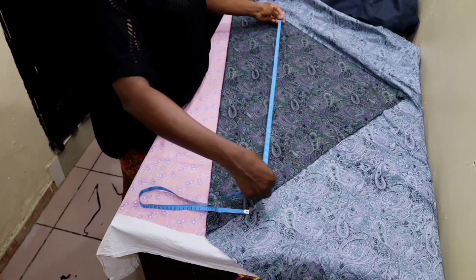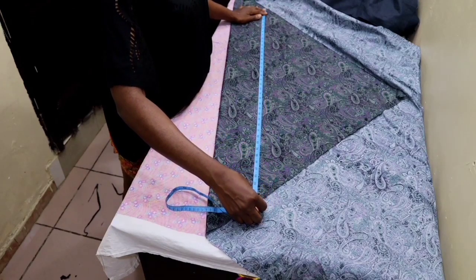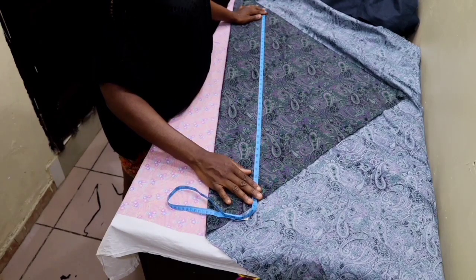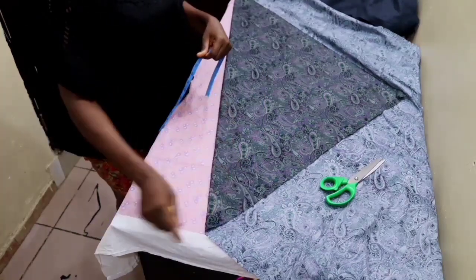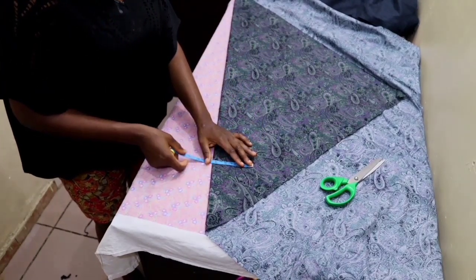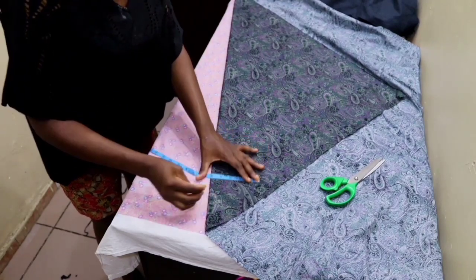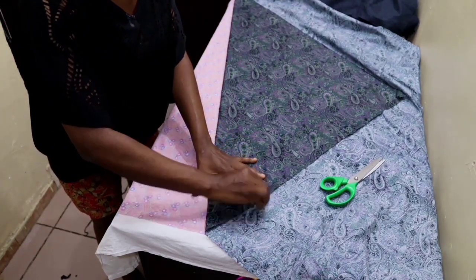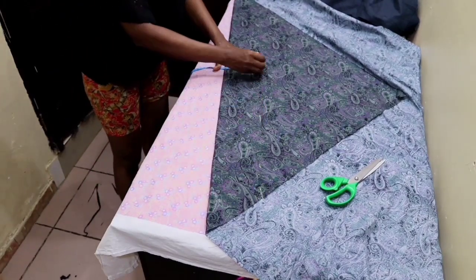When I measure the neck, I got 39. Then I'm going to add 1 inch for allowance on it, making 40. So I'll first ensure I have up to 40 like so, just like I'm showing you now. Then after that, I'm going to measure 5.5 inches all around. That's going to be the width of the collar unfold. Just measure 5.5 all around.